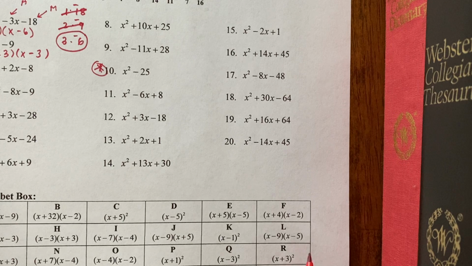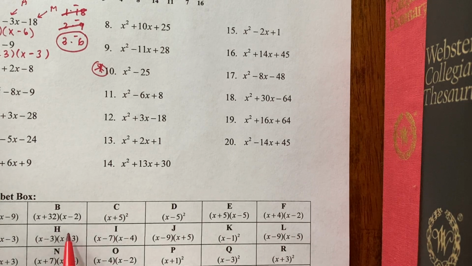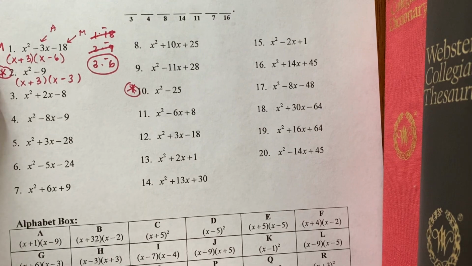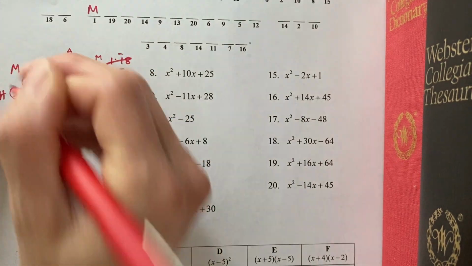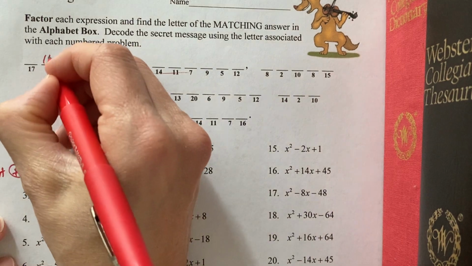I'm looking at the bottom here, sorry. I cannot find it, probably because I'm looking too fast. There we go, it's h. So I should cross that out too. So that's h for 2.